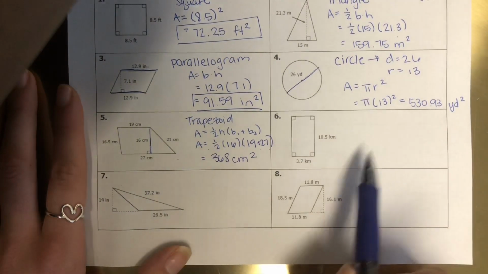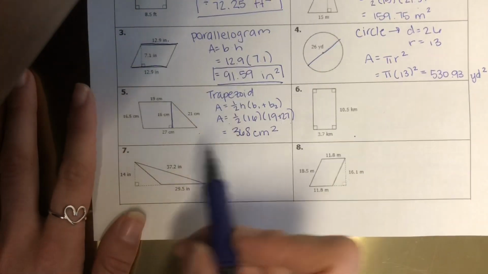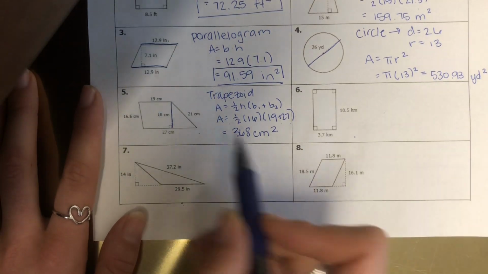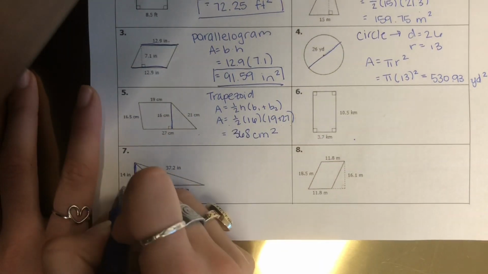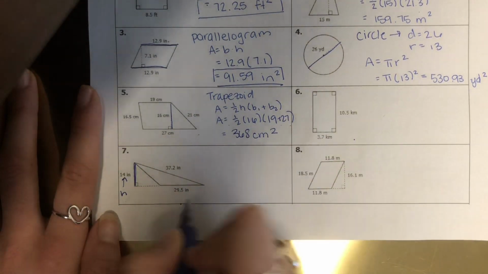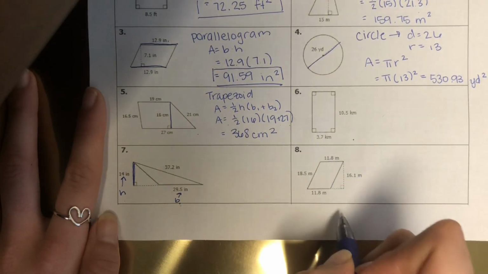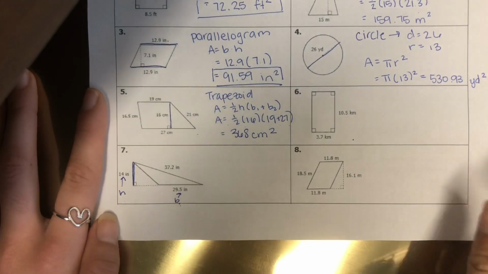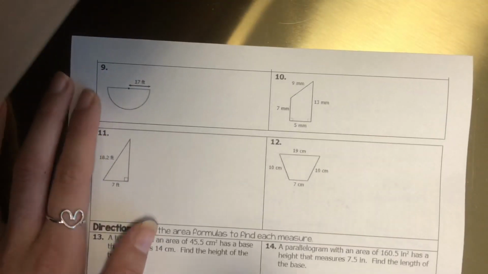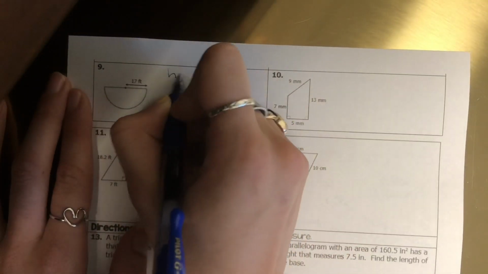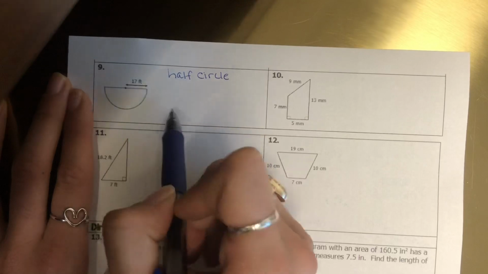All right, I have done more than enough problems here. You can figure out this one, find the area of number 6 on your own, then find the area of number 7. Be careful, the height is going to be the distance from the top to the bottom, so that's going to be 14. And then the base is the bottom length. And then number 8, just be careful whether you're picking out whether it's a trapezoid or a parallelogram. All right, one more hint for you. Number 9, this is just half of a circle. So find the area of the entire circle and then divide it by 2.